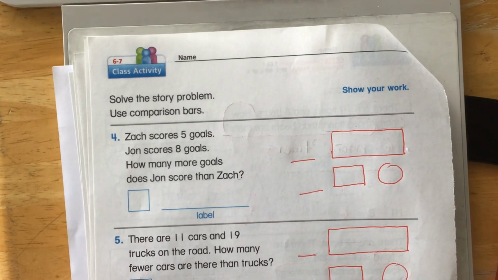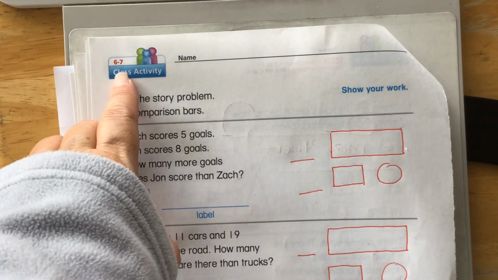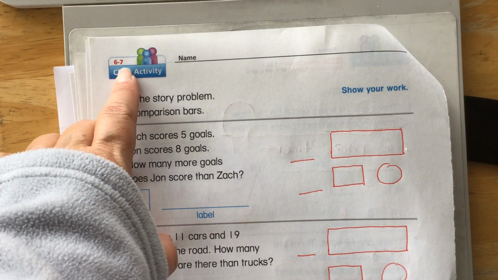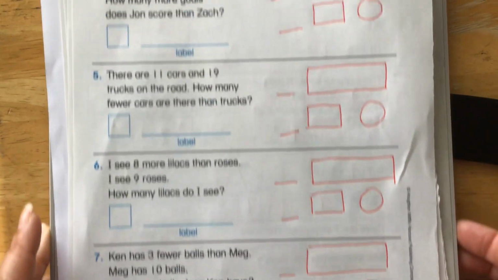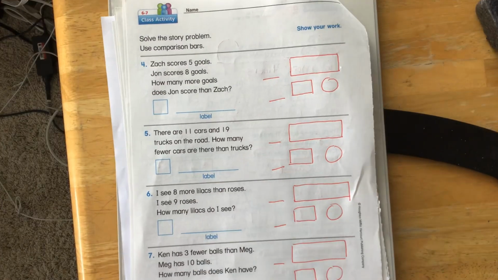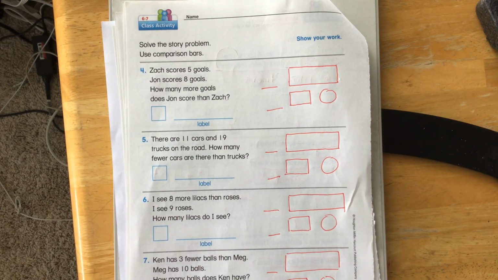All right, bugs and owls, we are going to work on the back side of 6-7. So we're going to do problems 4, 5, 6, and 7. And when you look at this paper, you'll notice that there's no comparison bars. So the very first thing I'm going to ask you to do is to stop this video and create those comparison bars.